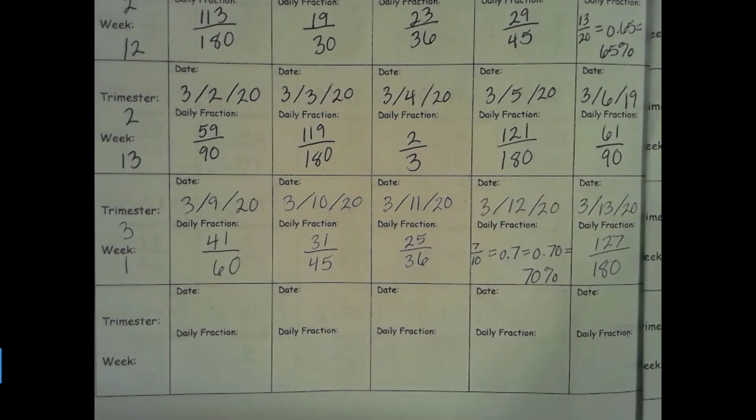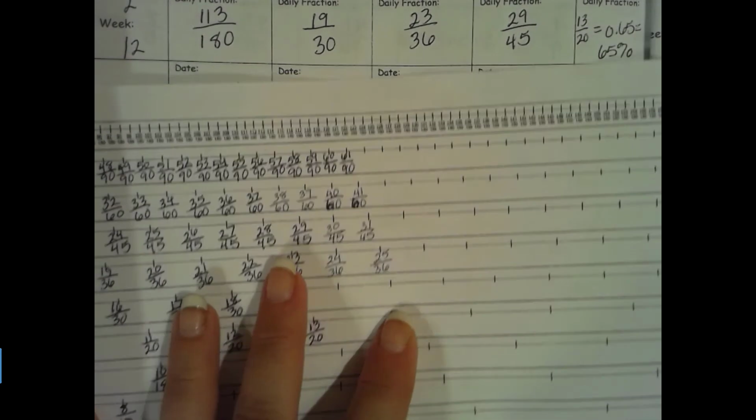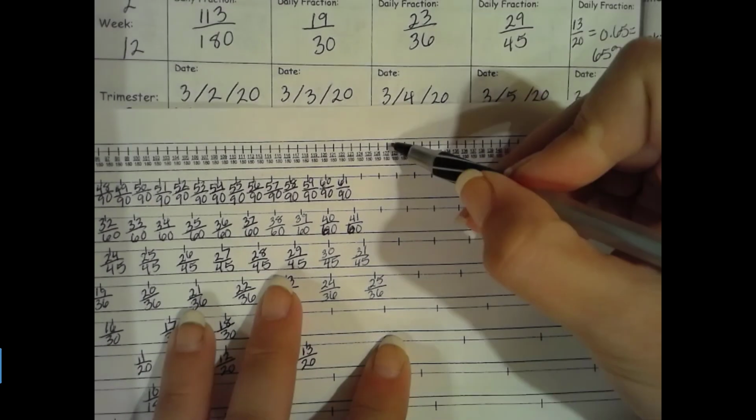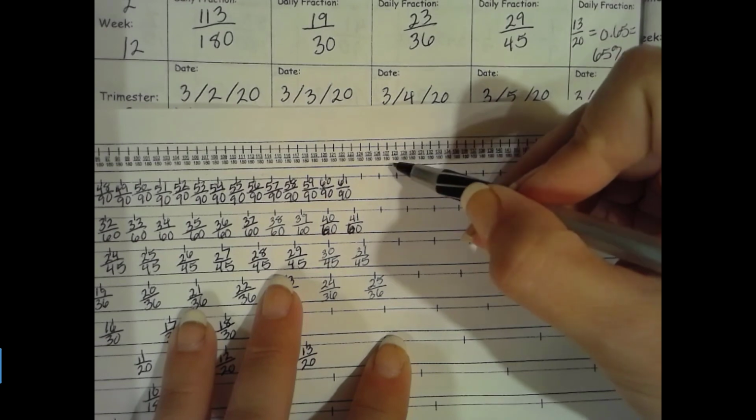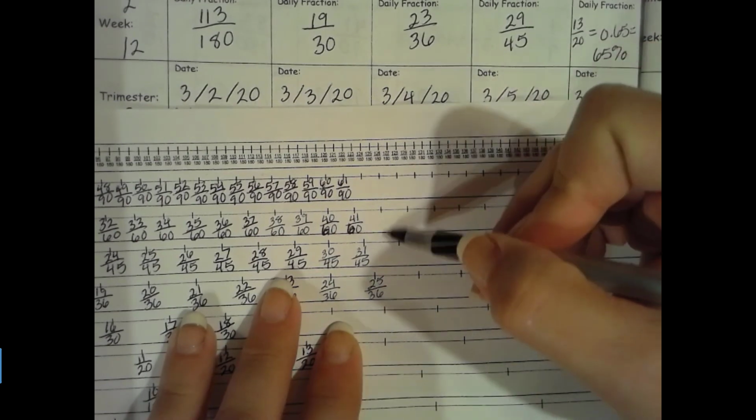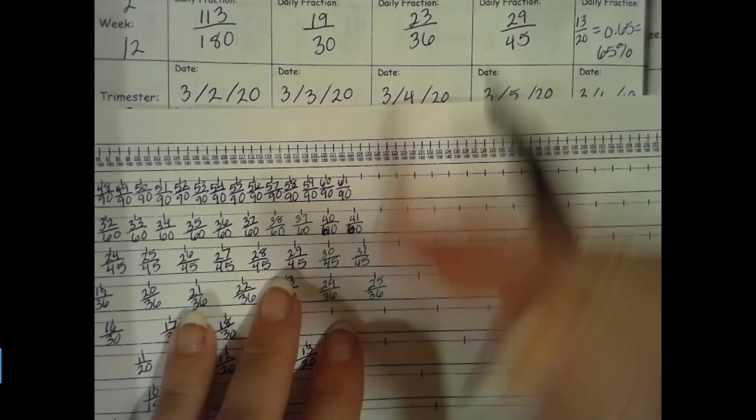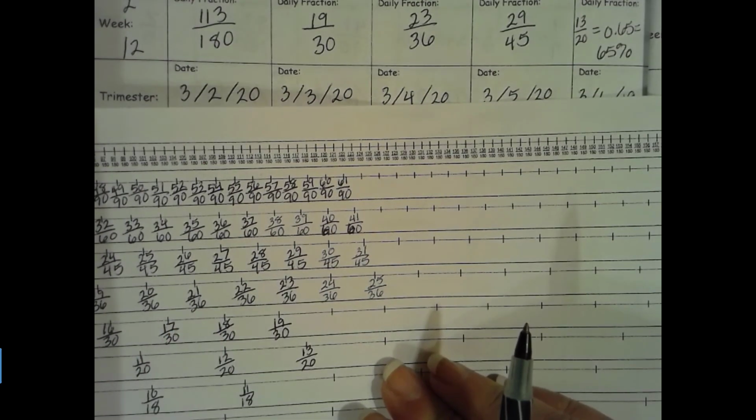That means you do not have to get out your number line, but I always like to show you. Here it is on our number line. 127 180ths. There's no lines below it because it is our simplest form or equivalent fraction in lowest terms.